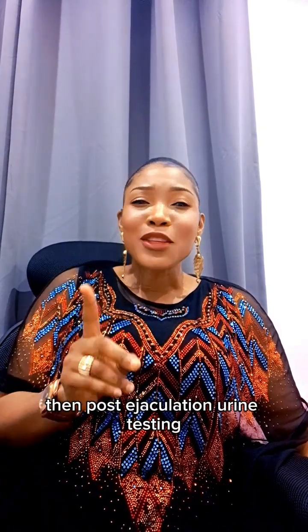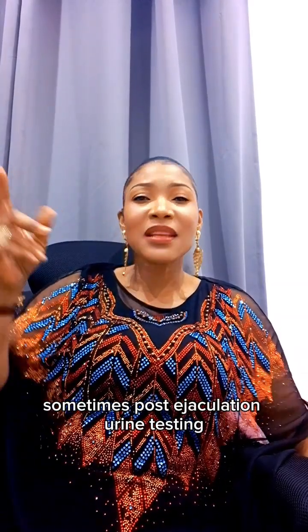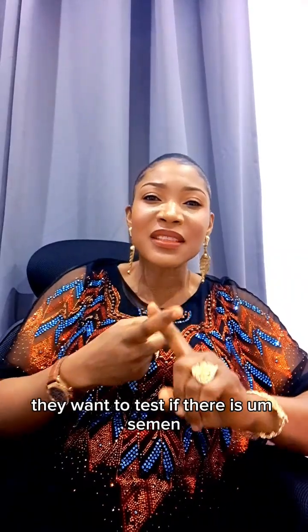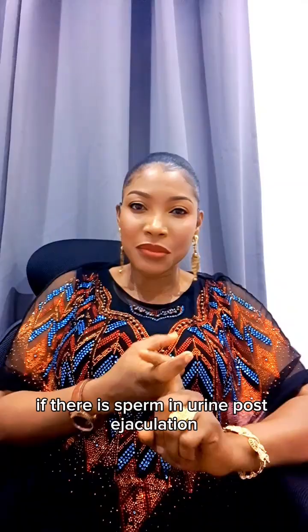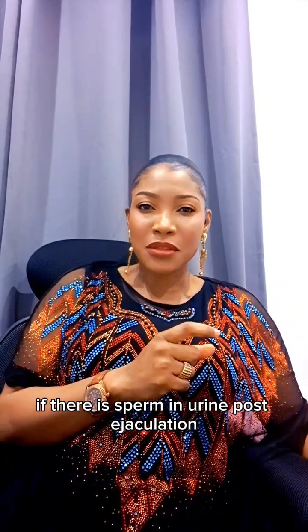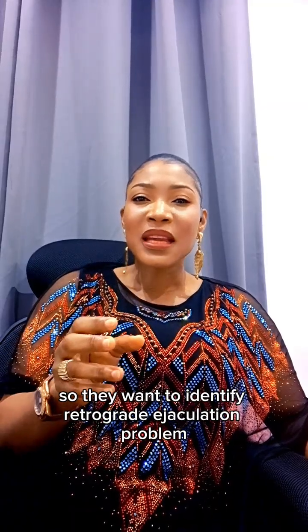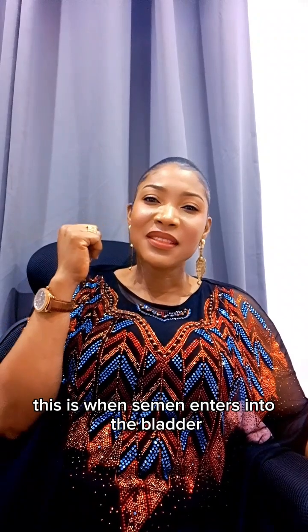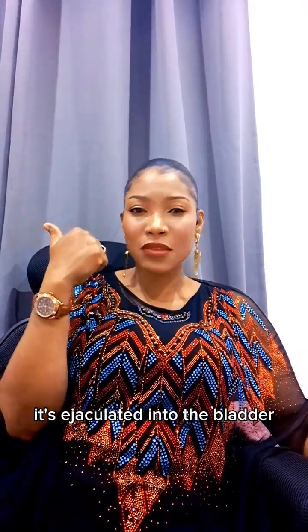Then post-ejaculation urine testing. I talked about retrograde ejaculation sometimes. With post-ejaculation urine testing, they want to test if there is sperm in urine. So they want to identify retrograde ejaculation problem. This is when semen enters into the bladder while it is being ejaculated. Instead of being ejaculated outside, it's ejaculated into the bladder.